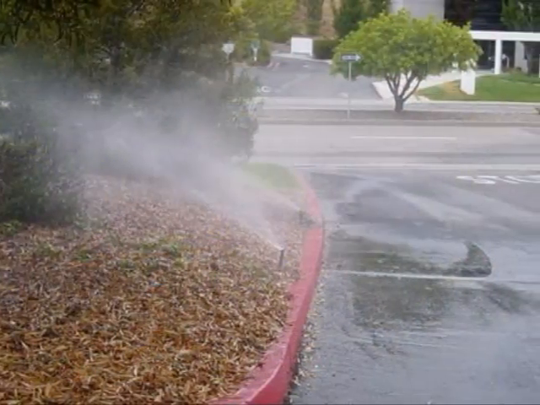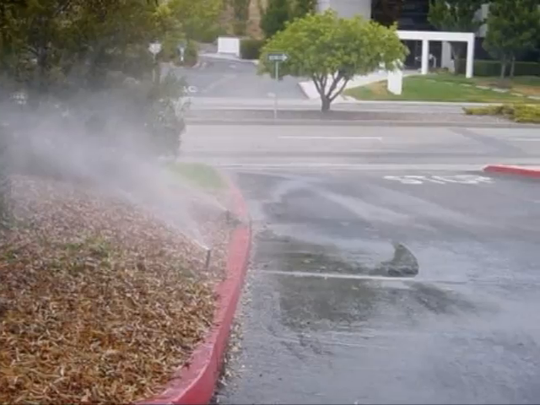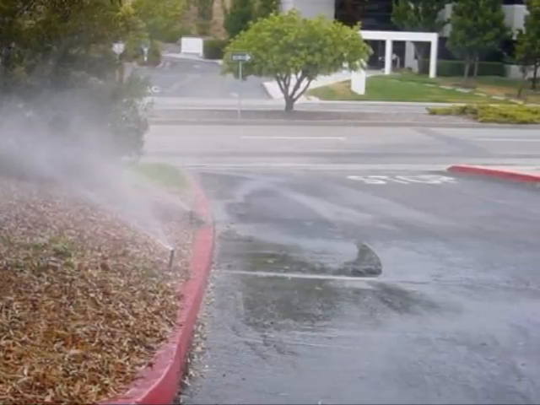But there is a second thing, and that second thing is to not waste water.